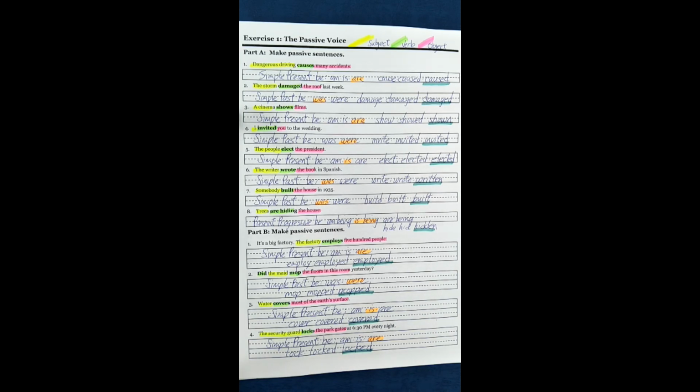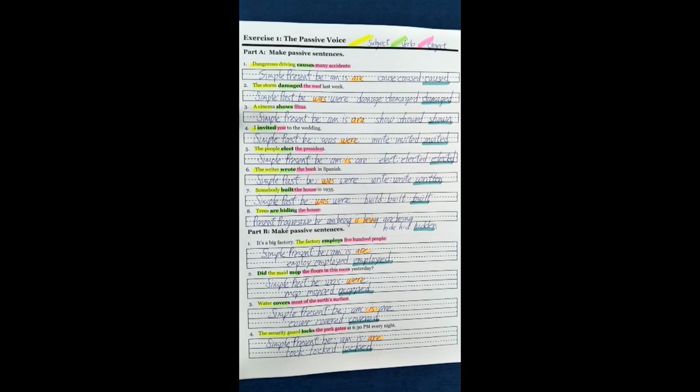Number 3, water covers most of the Earth's surface. Covers is simple present. Simple present be verb: am, is, are. Verb, cover. Cover, covered, covered. Subject, water. Verb, covers. Object, most of the Earth's surface. Answer, most of the Earth's surface is covered by water.